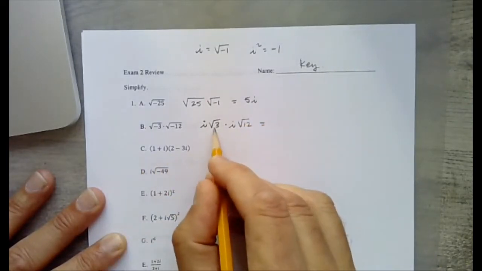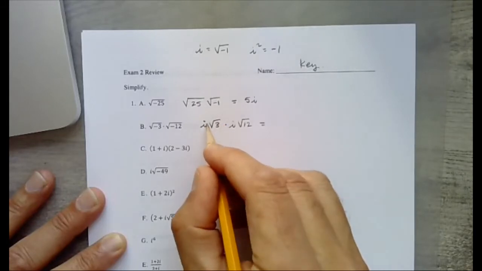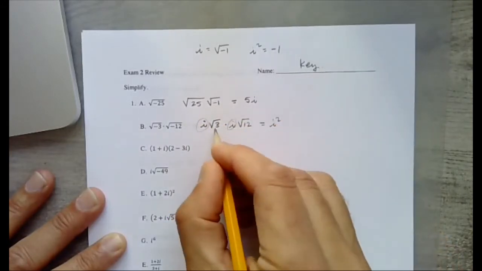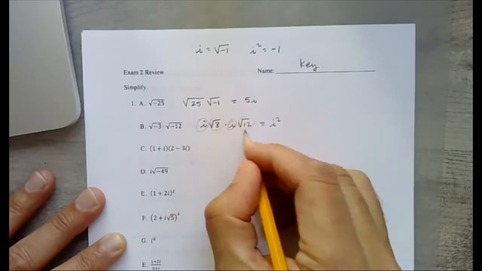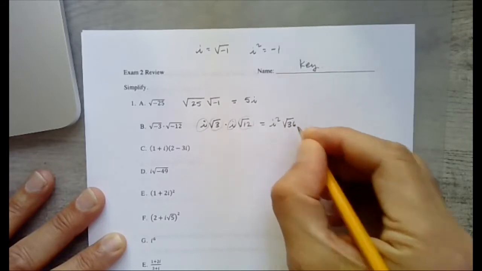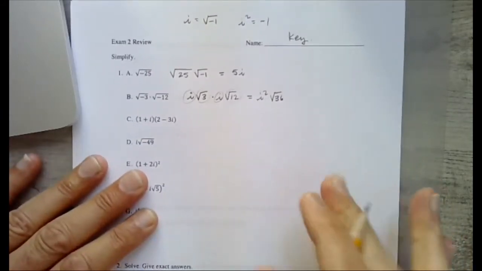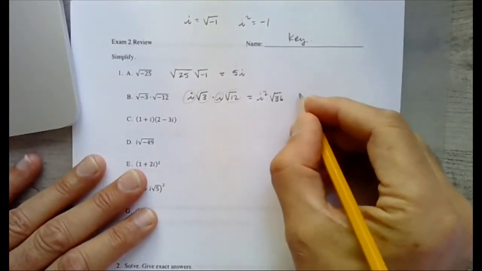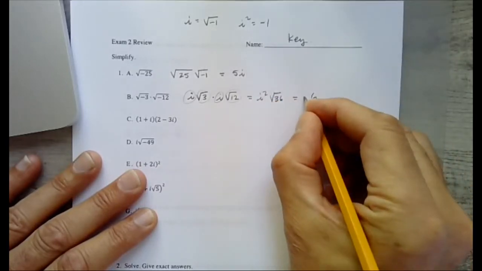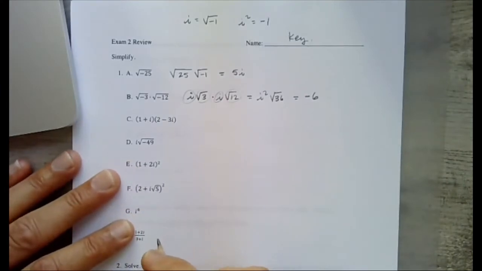When I multiply these together, this i and i are going to give me i squared, and the square root of 3 and the square root of 12 is the same thing as the square root of 3 times 12, which is 36. So this square root of 36 is going to give me 6, and i squared is negative 1, so my answer will be negative 6.